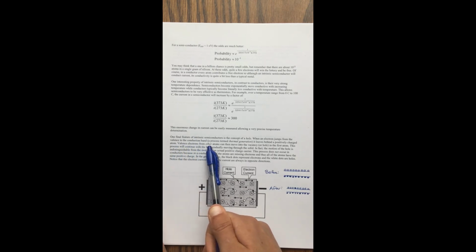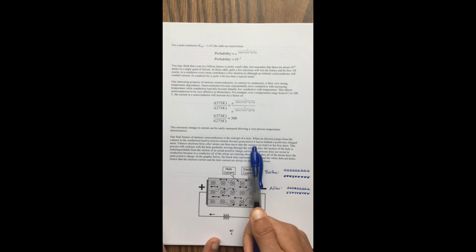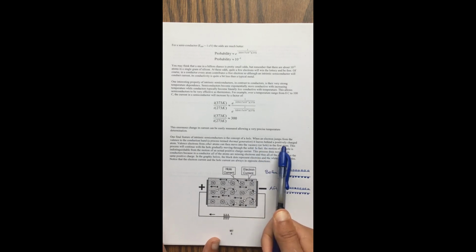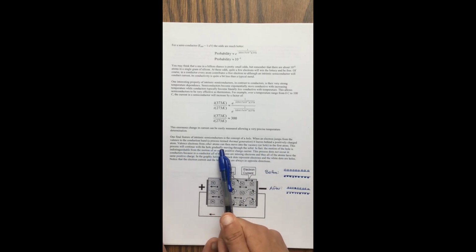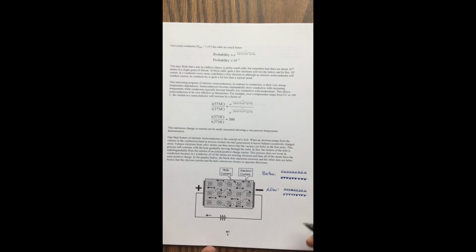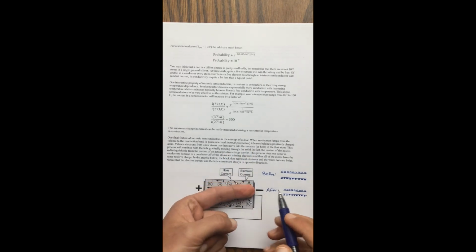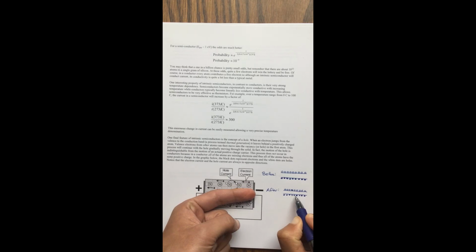Valence electrons from other atoms can then move into the vacancy, or the hole, in the first atom. This process will continue with the hole gradually moving through the solid. So here they have the hole current going this way. If you have an electron here, which goes and fills the hole, now we have a hole here. Now this electron can fill this hole, now the hole is here. And so it's as if we have a hole moving this way.